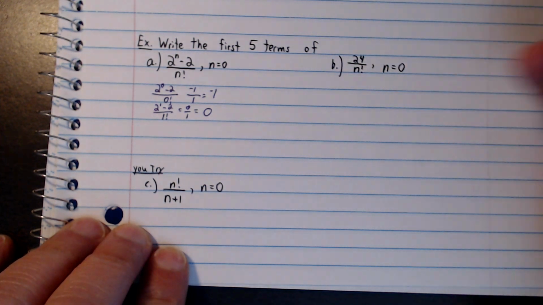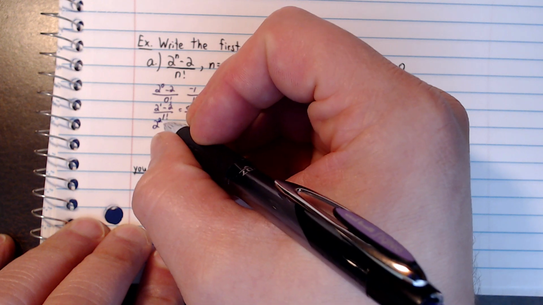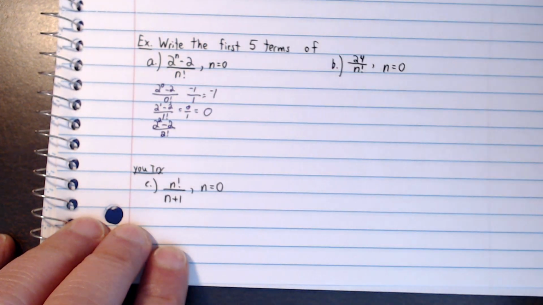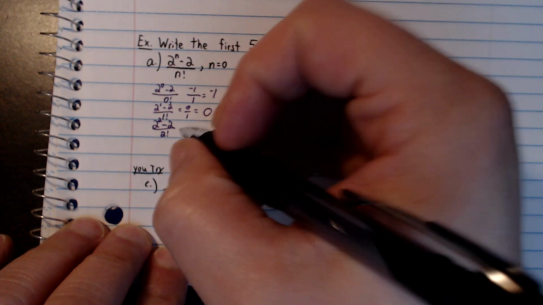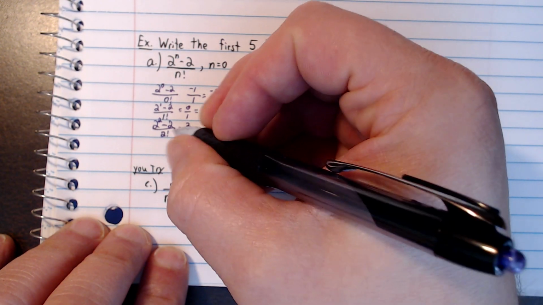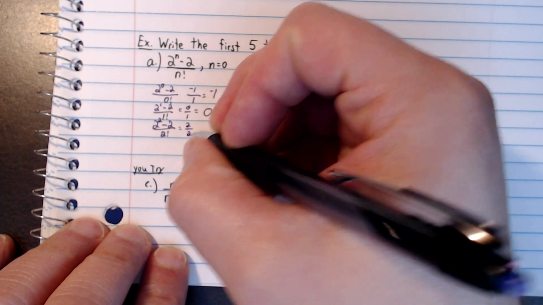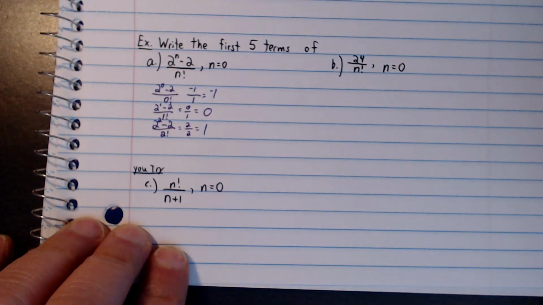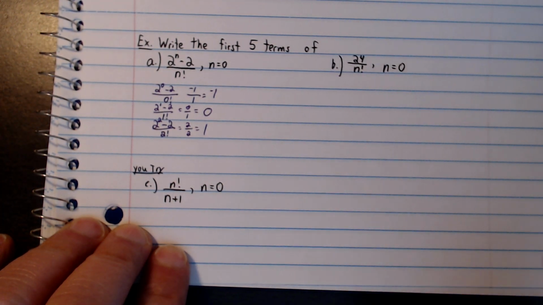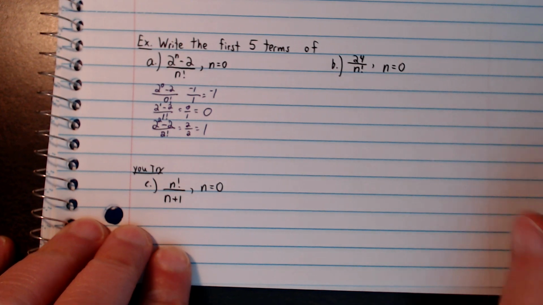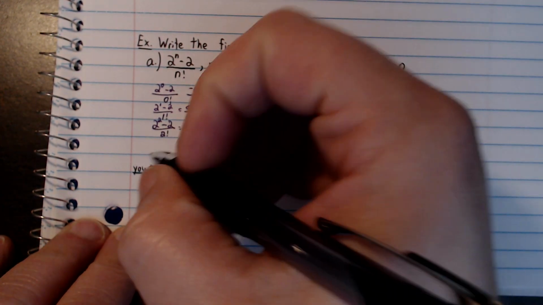Now we're going to do it with our third. So let's see. The next number in line would be n equals 2. So we have 2 squared, which is 4. Minus 2 is 2. 2 times 1 would be 2. 2 over 2 is 1. Alright, so I'm just plugging in everything so far. This is where it's going to get a little bit more interesting.